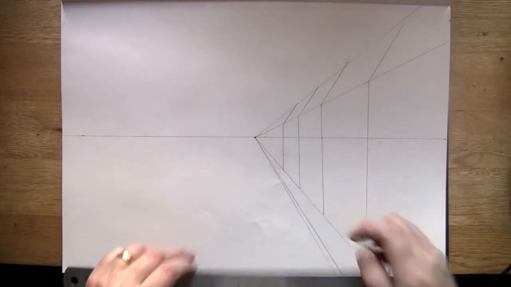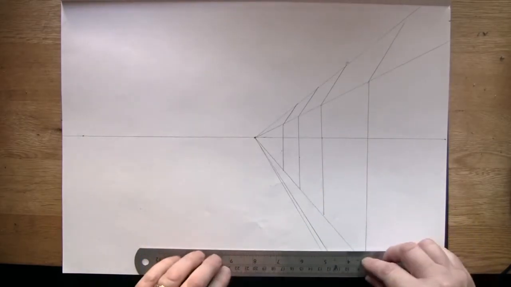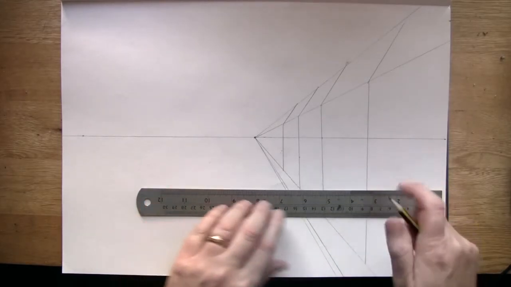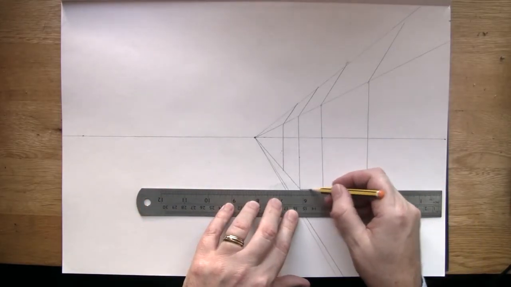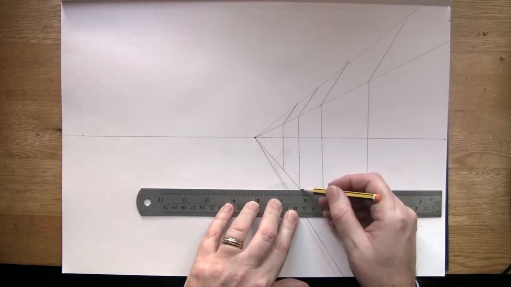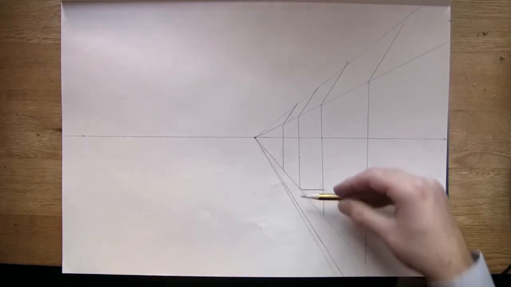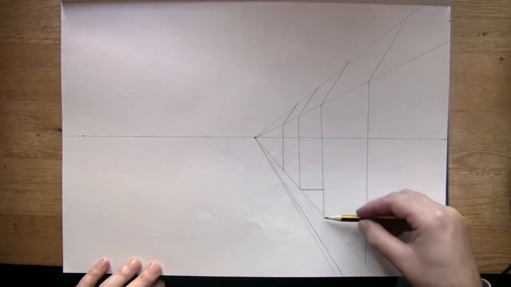1, 2, 3. I want to do a horizontal line parallel with the bottom of my page, going from Little Bear to Mummy Bear. So it's a horizontal line going across from Little Bear to Mummy Bear. Daddy Bear, Mummy Bear, Little Bear.